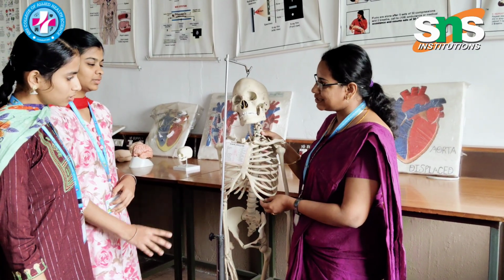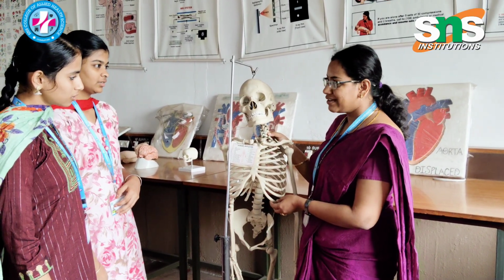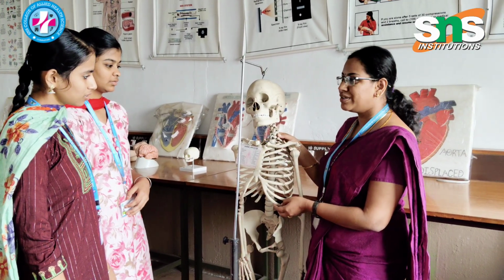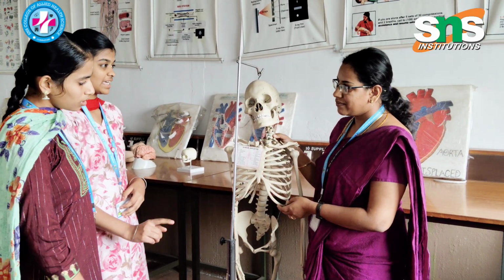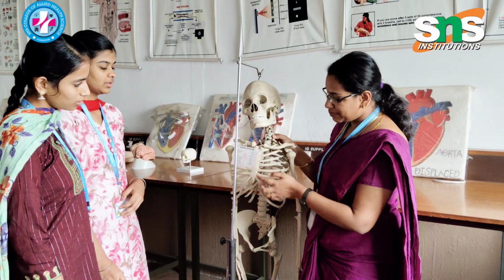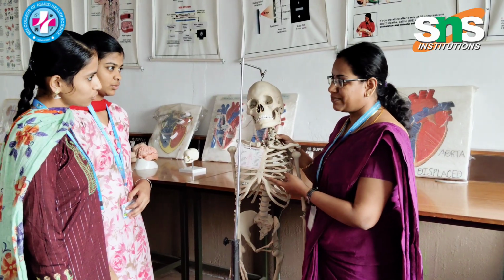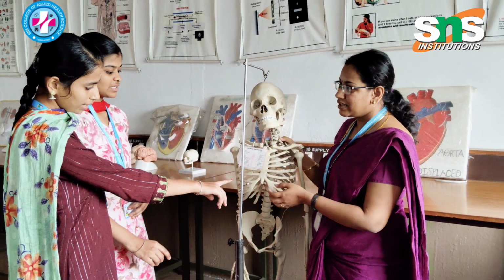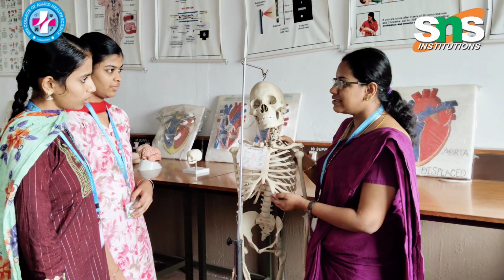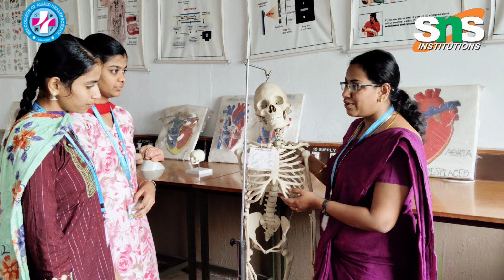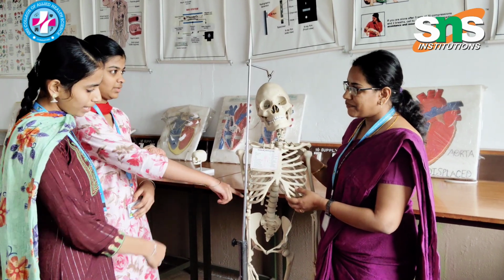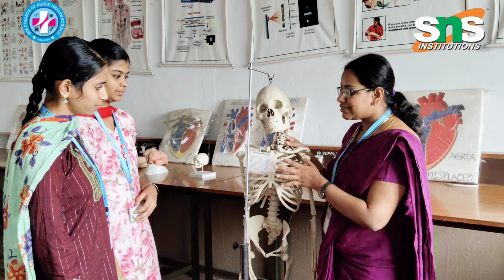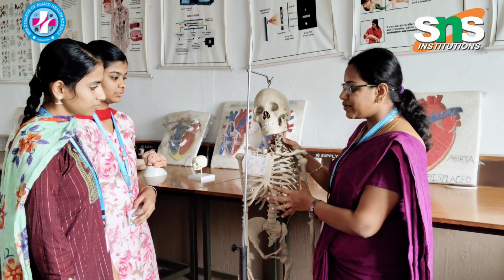Okay, what are the types? Three types of ribs. What are they? True ribs, false ribs, and floating ribs. How will you count the ribs here? True ribs are 7. So the first to 7th rib is called true ribs. What are the false ribs? 8, 9, 10 are called false ribs. And what is the floating rib? Back side. It is not attached to the sternum. So this type of classification is based on attachment with the sternum.